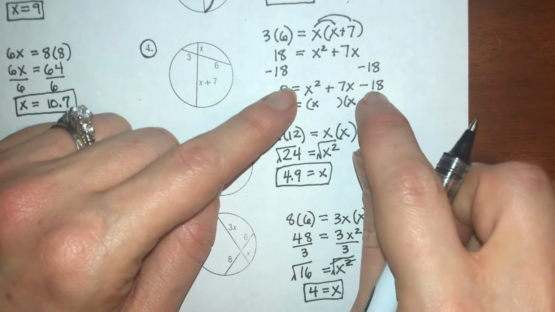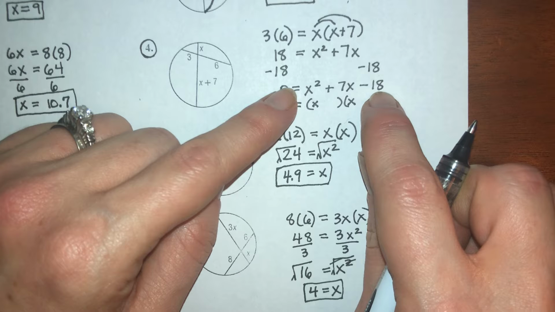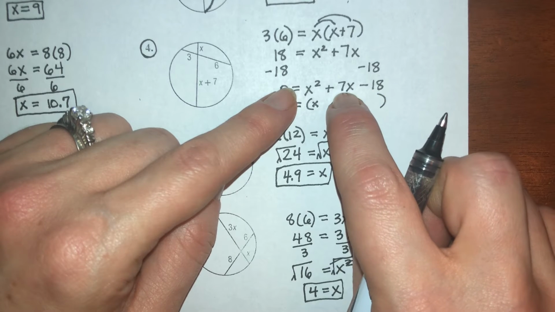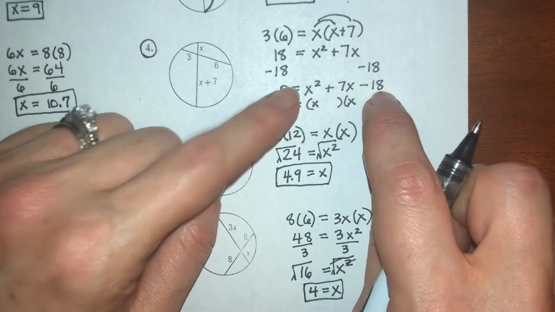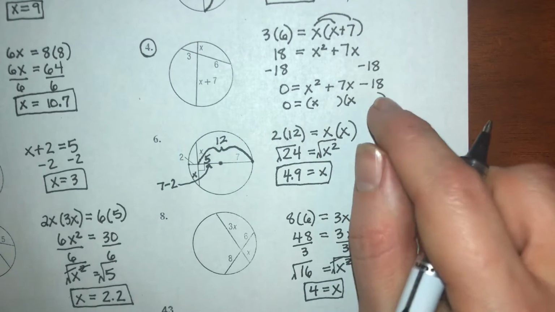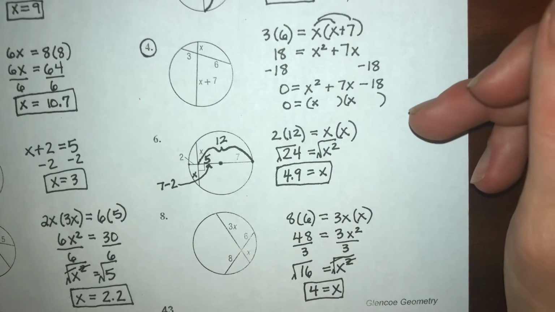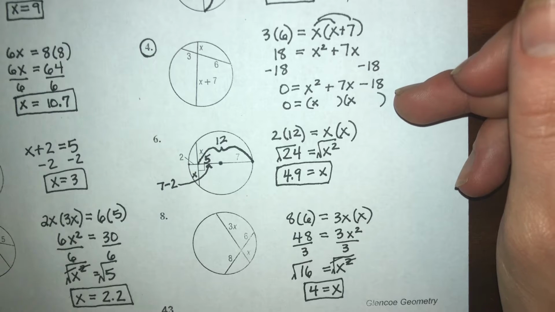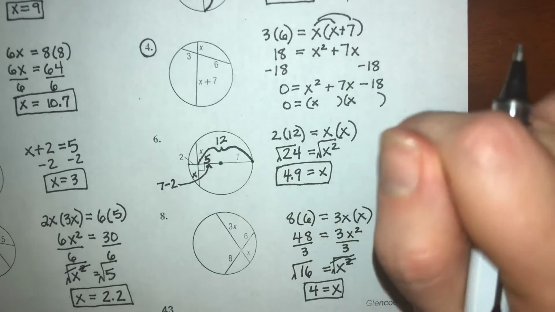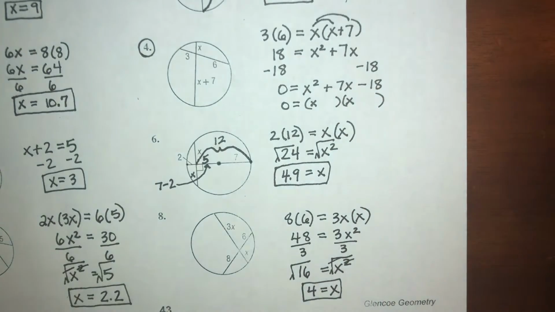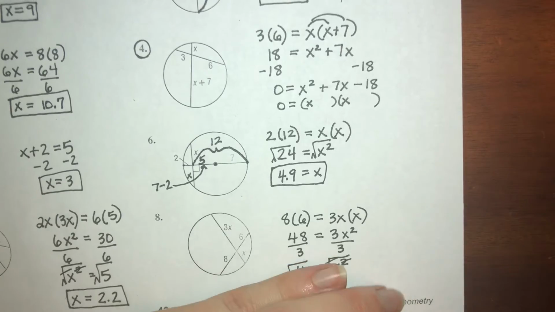And what are two factors of the number 18 that subtract to give me positive 7? Well, it's not 18 and 1, because 18 minus 1 would be 17. That's much too big. Let's see, 18 is also divisible by 2. 2 times 9 gives me 18. And it just so happens that if I take 9 and I subtract the 2 from it, it gives me 7. So that's the pair of factors I need.